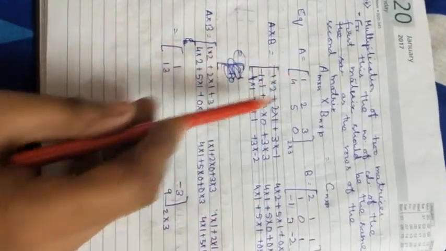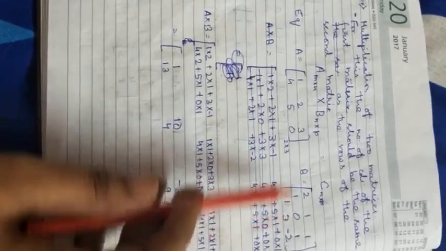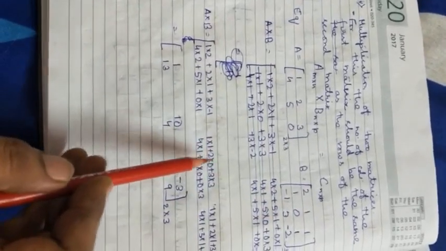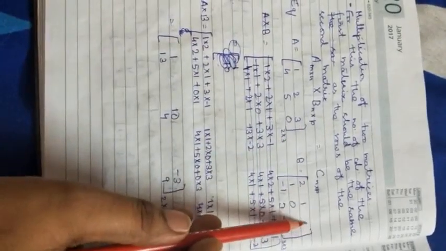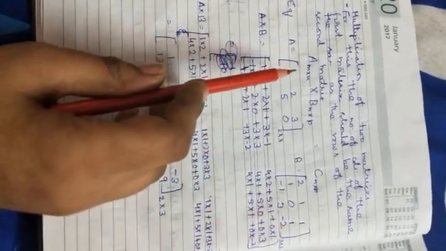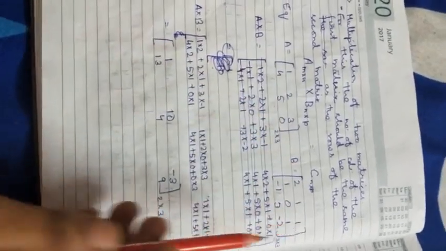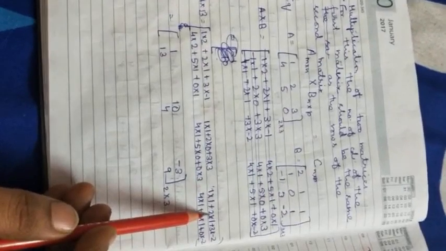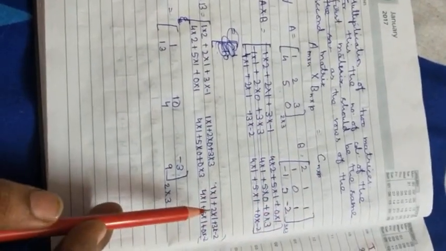It is 1 into 1, 2 into 0 and 3 into 3. First row, second column comes to this position. Moving on to the third one, first row, third column. This is the position for the first row, third column multiplication: 1 into 1, 2 into 1, 3 into minus 2.